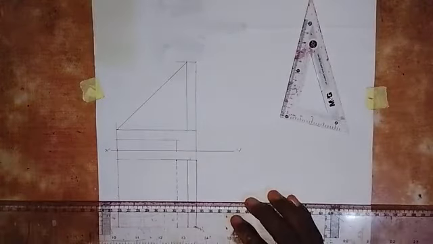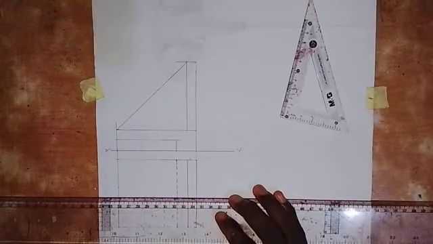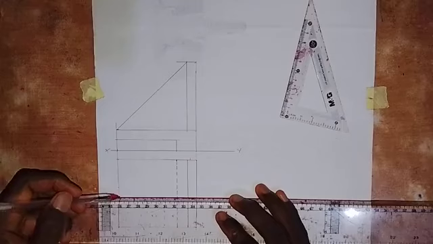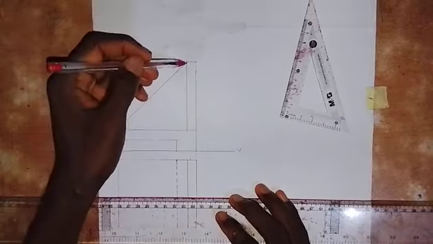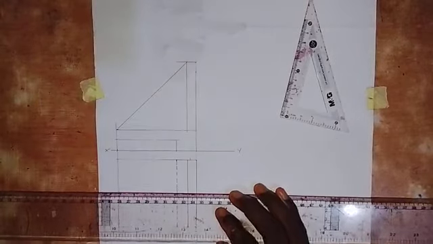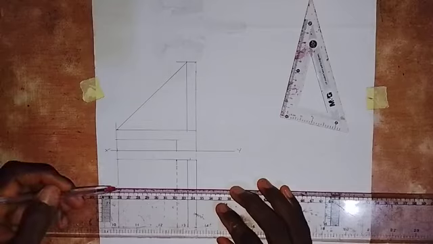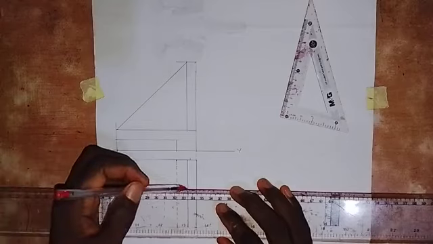So we now draw the web. The web goes from this point to this point. You can see that it touches this point here, it touches this line. So that is the web. We also come here and draw the line to make the thickness of the web.